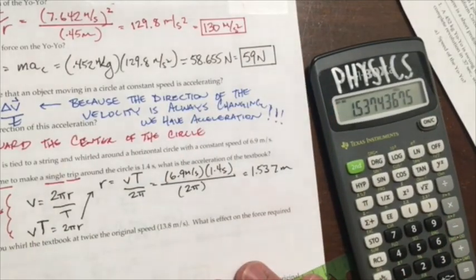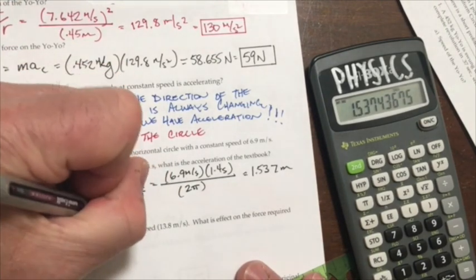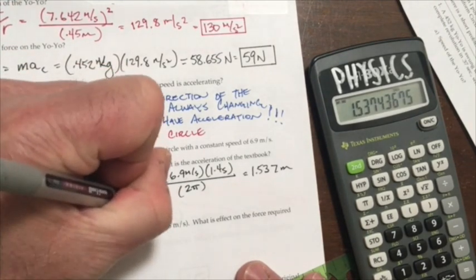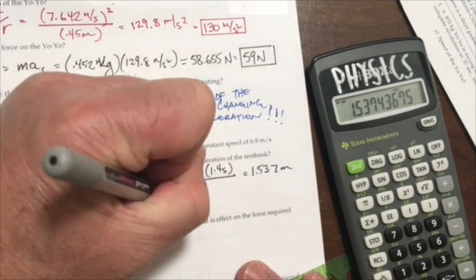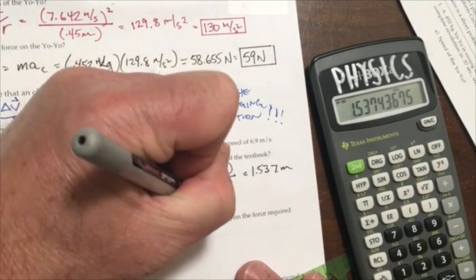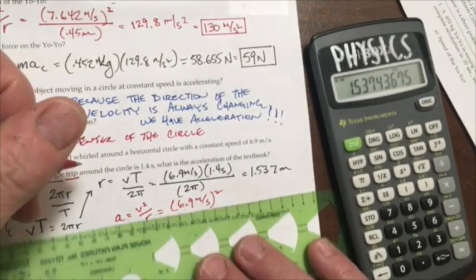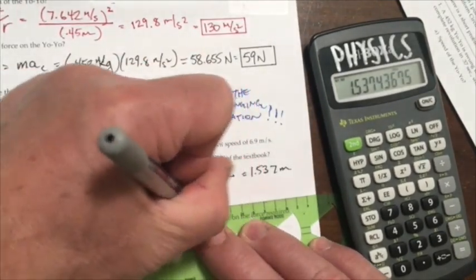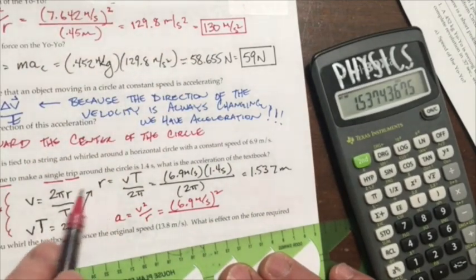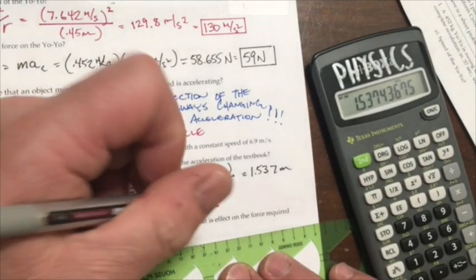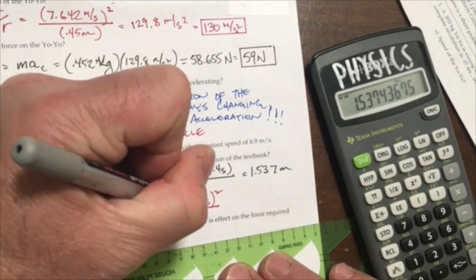meters. Okay, now I can go ahead and find the acceleration. Acceleration is v squared over r. So in this case, 6.9 meters per second, squared, divided by that r we just found using the velocity equation solved for radius. And it came out 1.537.